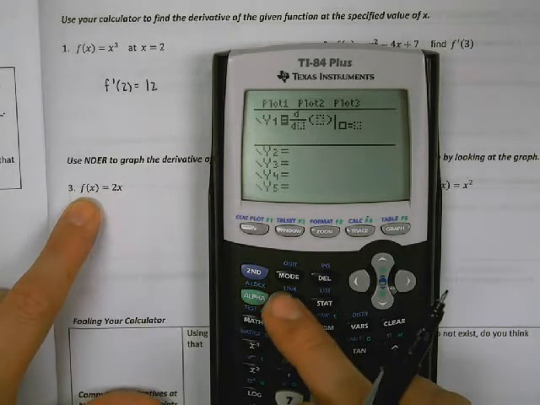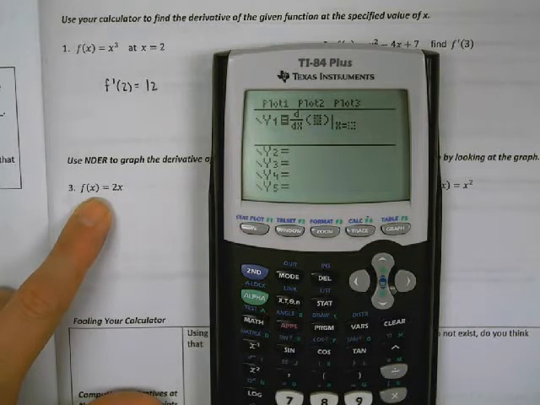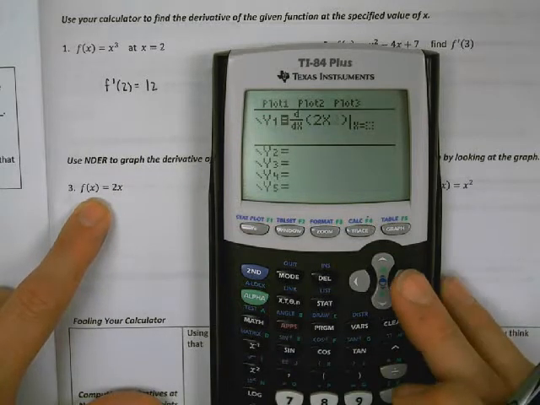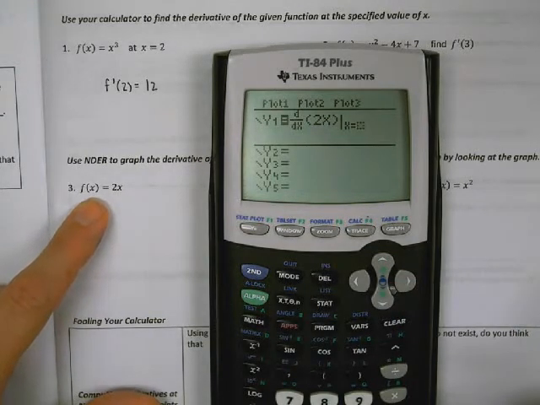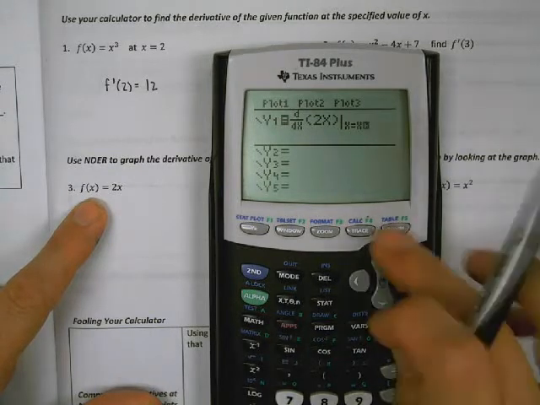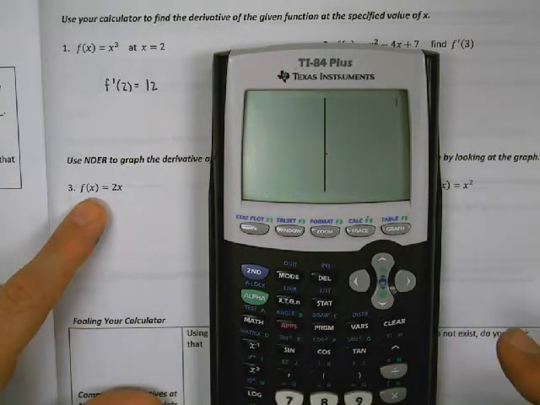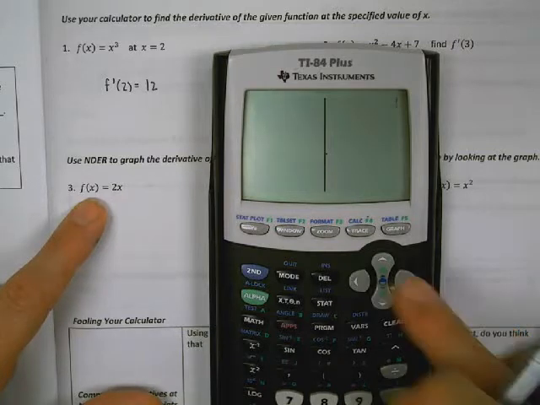So again, my independent variable is x. My function is 2x. But now, I don't want to just graph the derivative at a single point. I want to graph this derivative for all x. So I'm just going to type in x into that spot. If I type in a number, it's just going to plot the derivative at that point. And so when I hit graph, I have to change my zoom. Do that in a second.